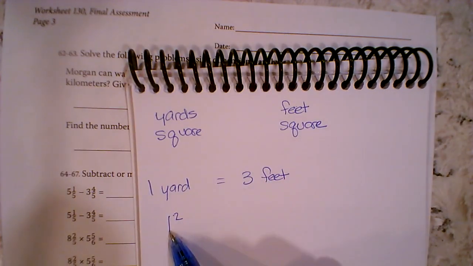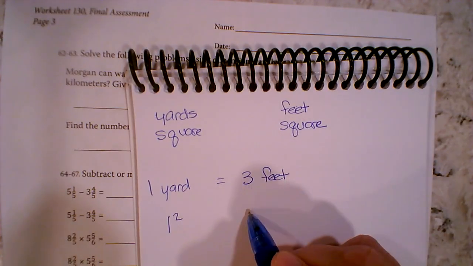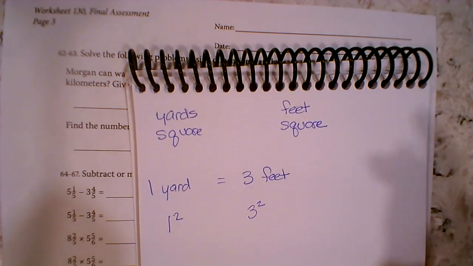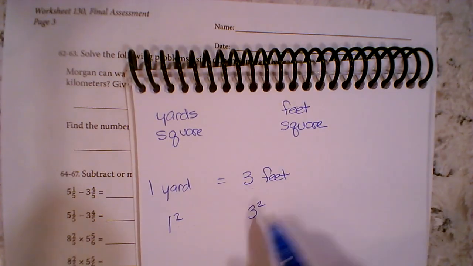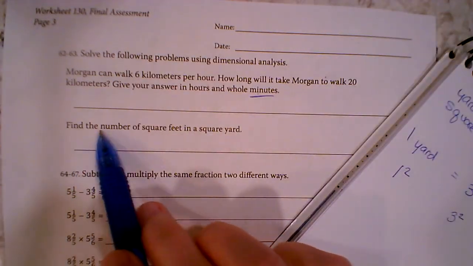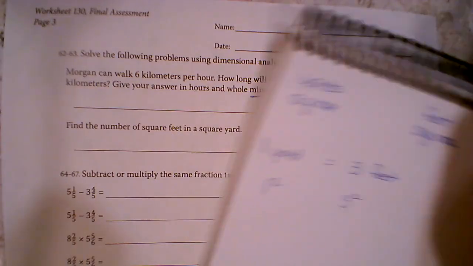So I know if I'm dealing with 1 yard squared, I need to do the same thing here. 3 feet squared. This is the known information, but we're trying to find the feet. Find the number of square feet. That's the information we're looking for.